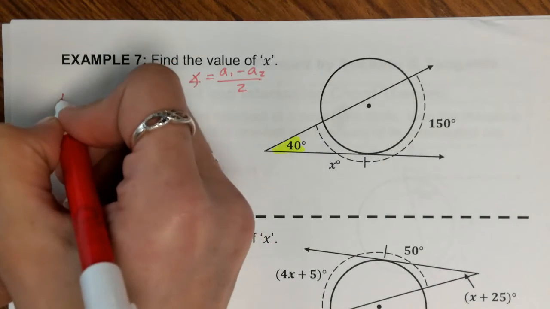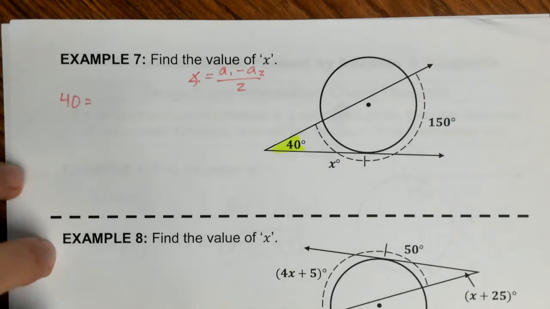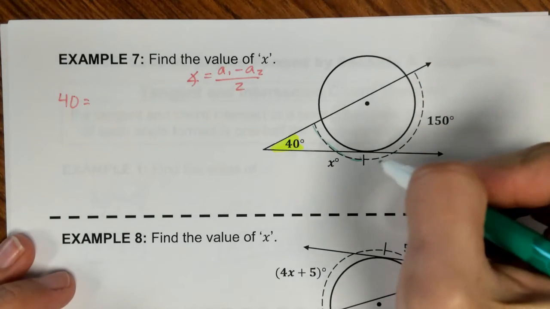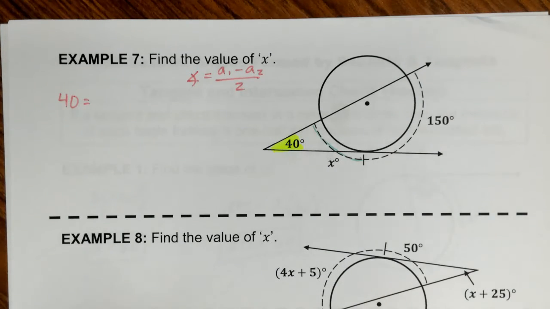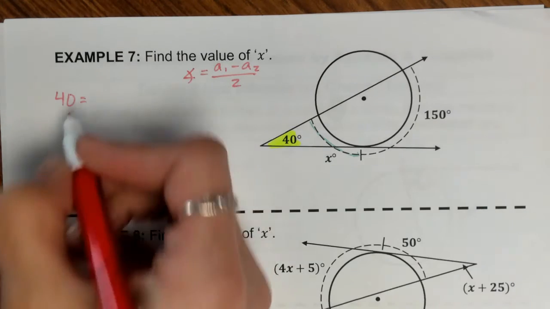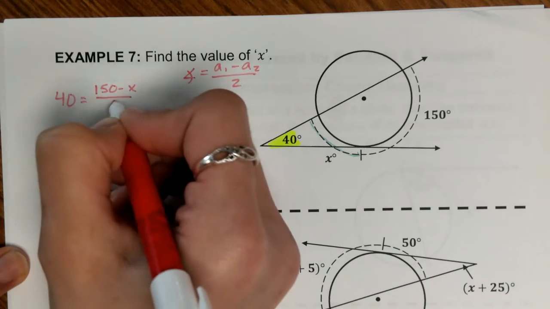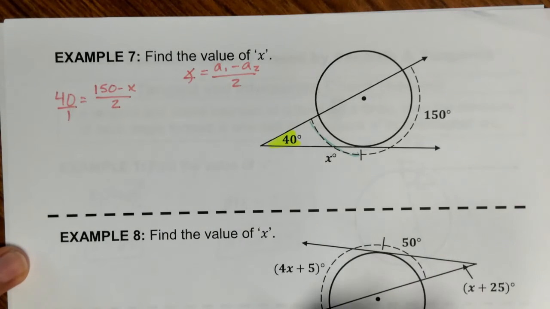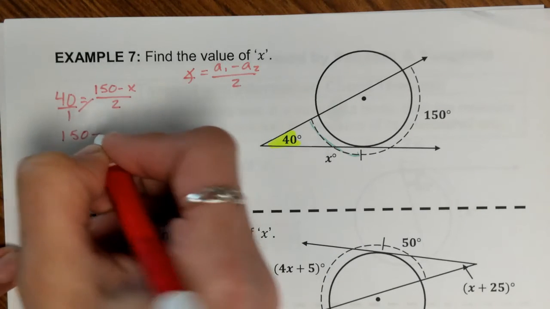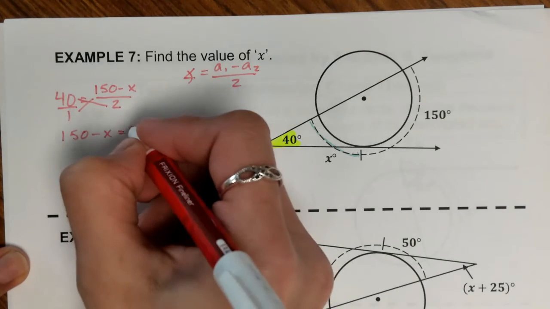So we have 40 equals, well, here on x, I want you guys to notice, arc x is going to be smaller than the 150 degrees. So you know which order to put everything in here, okay? We can see that it's going to be a little bit smaller. So we need the bigger number first, the 150 minus your x, all over 2. And let's solve our proportions here. So we're going to wind up with 150 minus x is equal to 40 times 2, which is 80.